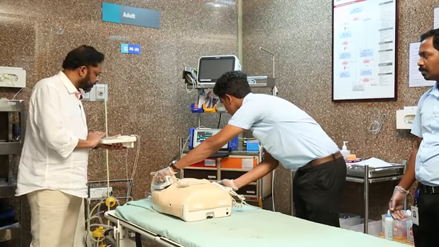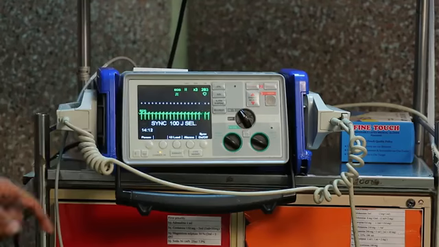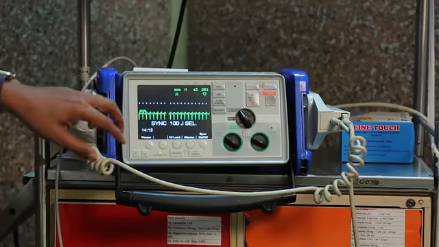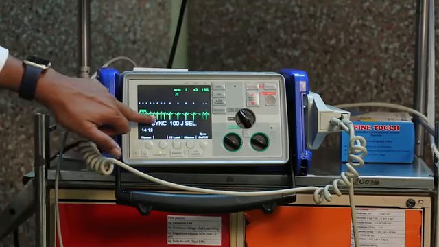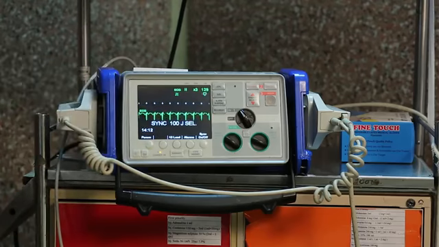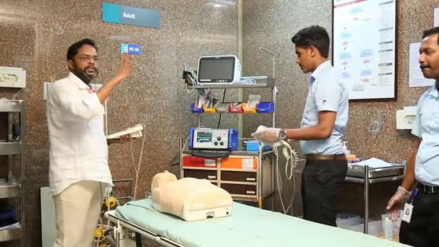Now the shock is delivered, and we see what happened to the rhythm. Yes, the rhythm has converted into normal, and the cardioversion is effective.